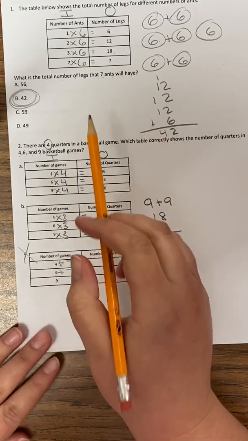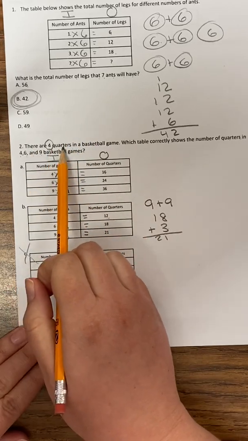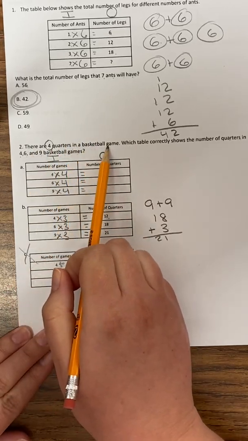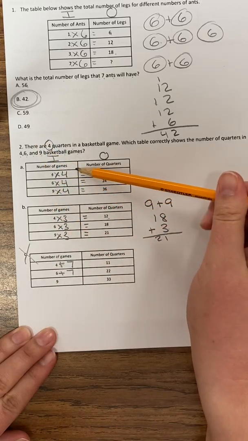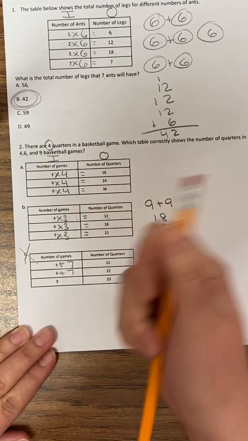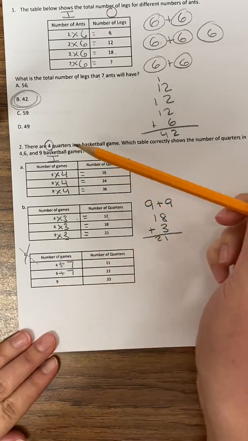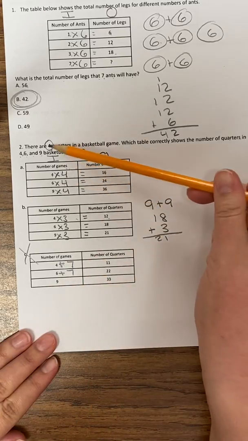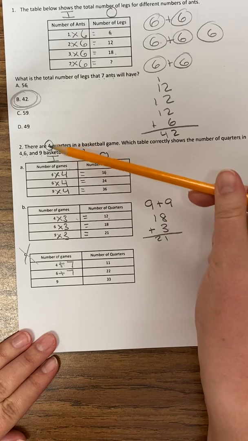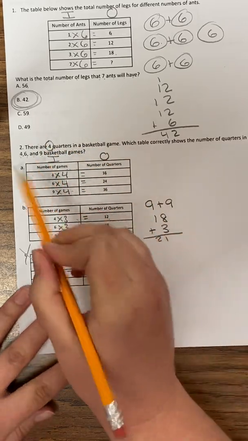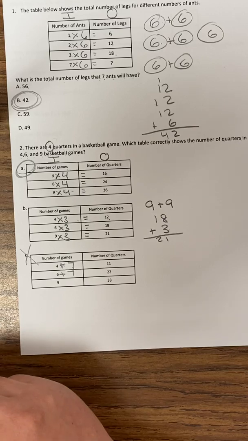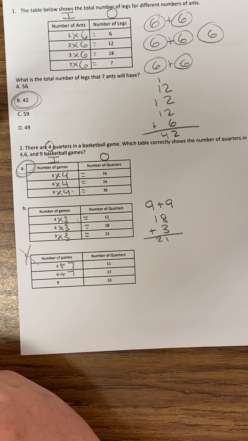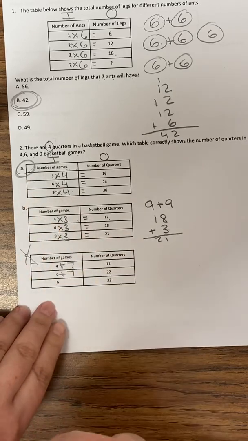Okay? So there are 4 quarters in a basketball game. Okay. Does A have the rule of 4 or does B have the rule of 4? A has the rule of 4. So this number right here was your clue that will lead us to the correct answer. Okay. All right, yeah, 9 times 3, yeah, 21, yeah. All right, so that is our correct answer.